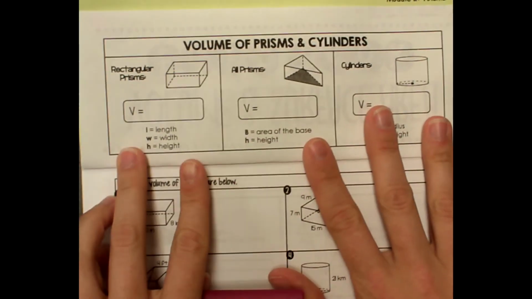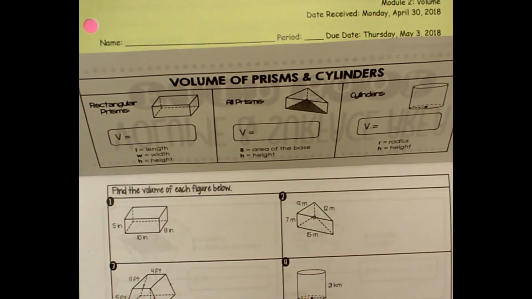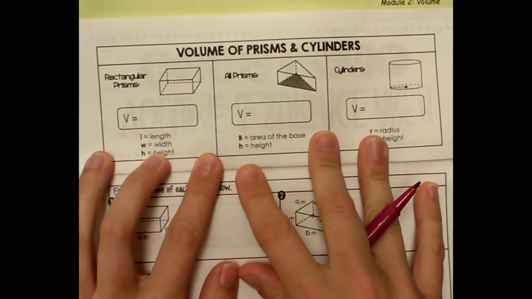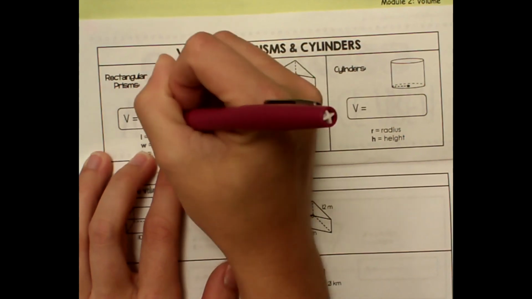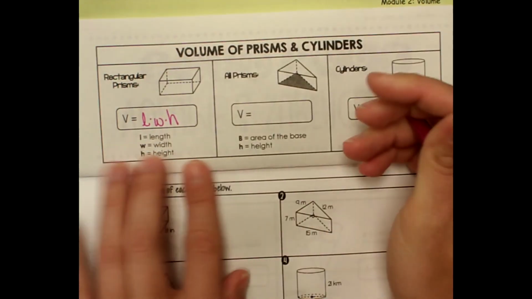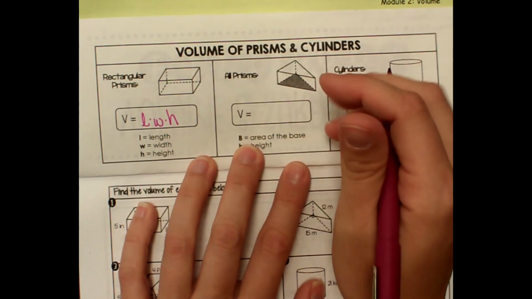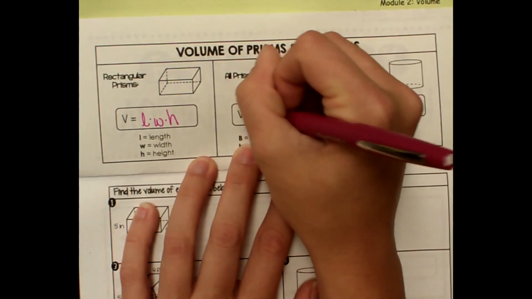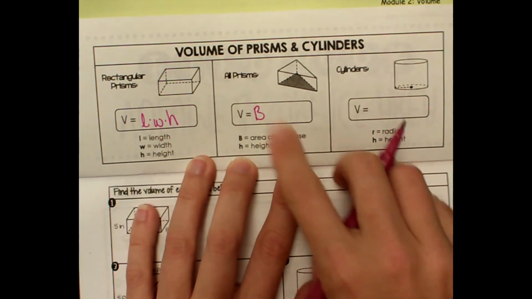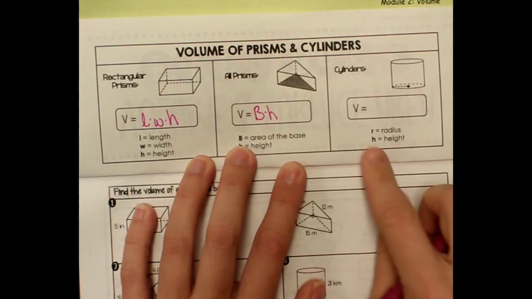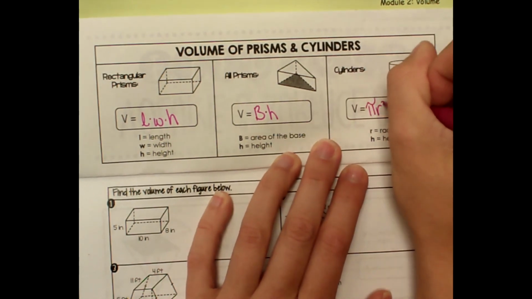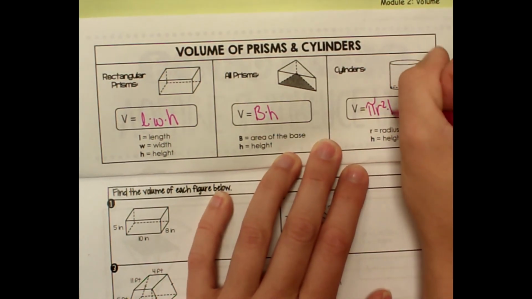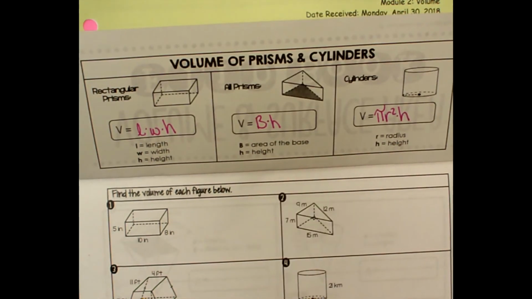So our formulas are below. If we look, the formula for rectangular prism is volume is equal to length times width times height. That one's pretty self-explanatory. Y'all should be pretty used to it. For all prisms, it's big B, which is still area of your base, times the height. And then for cylinder, it's pi r squared, area of your base, times the height of your cylinder. Remember, the height is the distance between the bases.